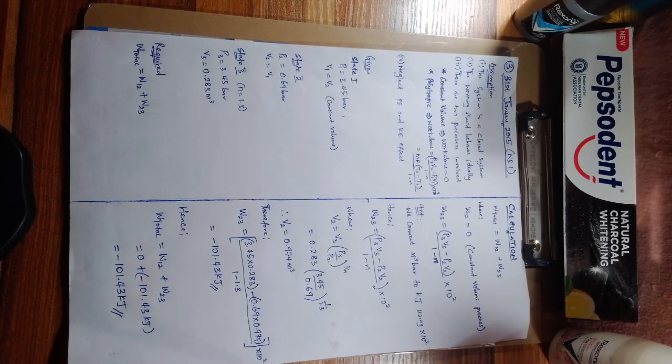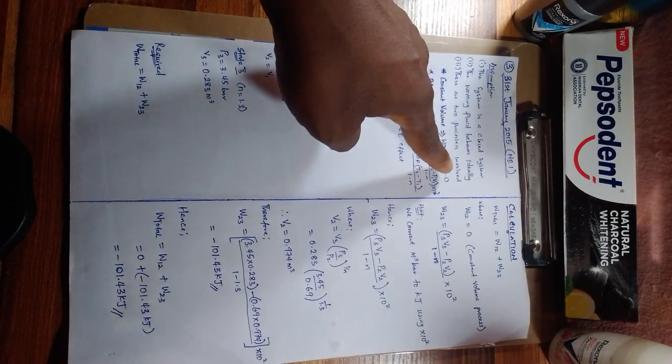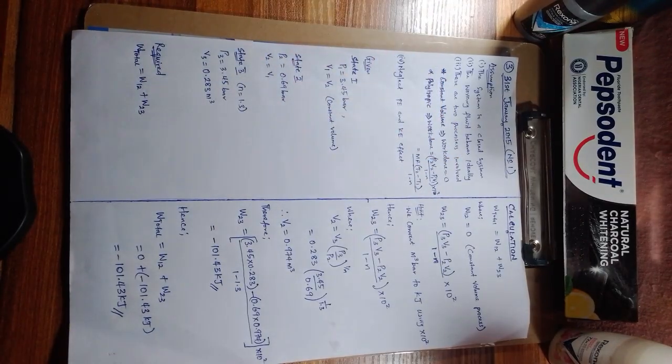Then from the question, it was given that for state 1, P1 is equal to 3.45 bar, and V1 must be equal to V2 because it's a constant volume. And remember, we said that there are two processes involved. And remember what I said from the beginning of this video, that once you have two processes, 3 states make up 2 processes.